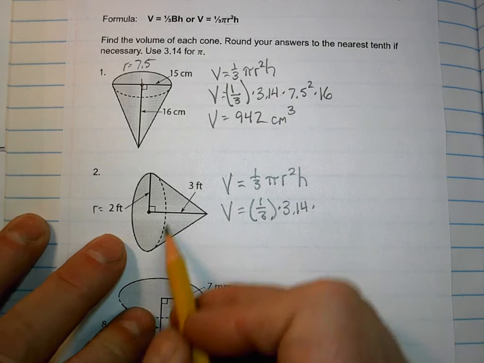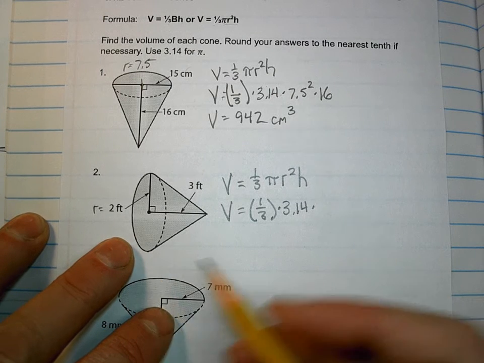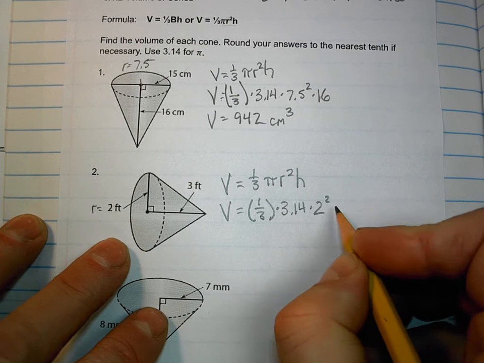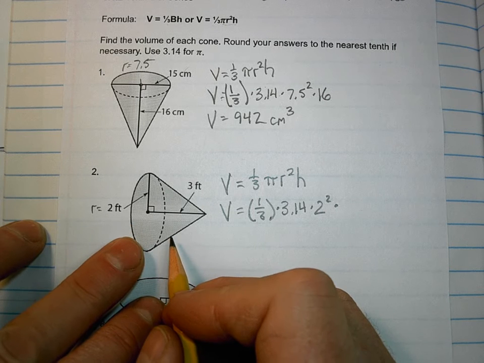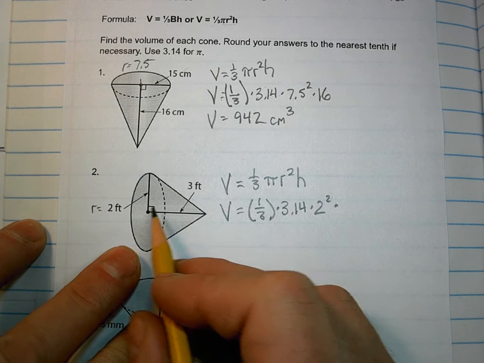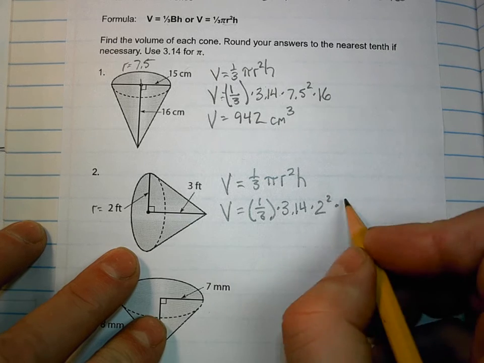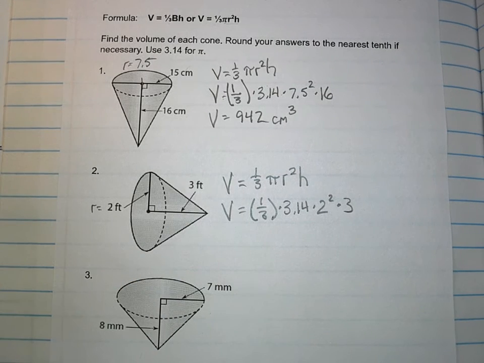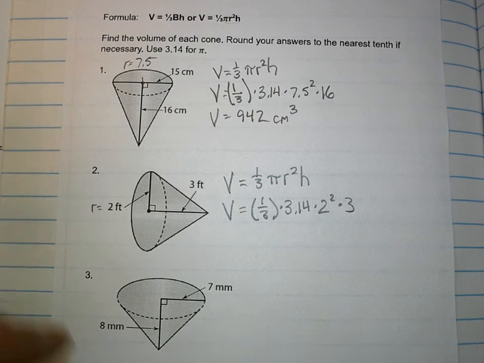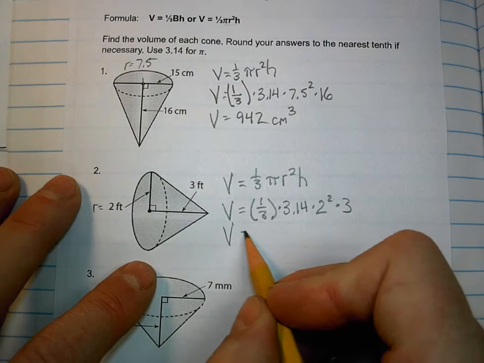Okay, so what's the radius? 2. So it's 2 squared times, what's the height? What's the height of this cone? 3. Jason, what's the height? 3. So go ahead and put this in the calculator.